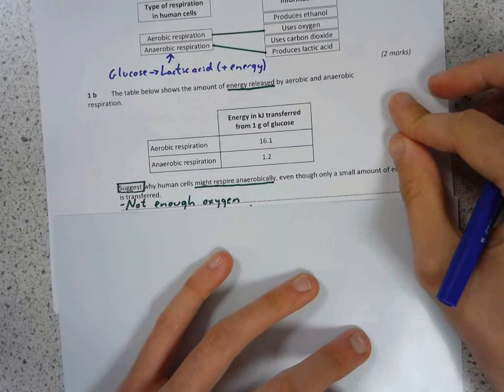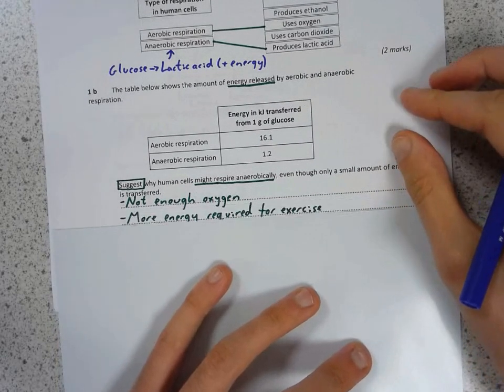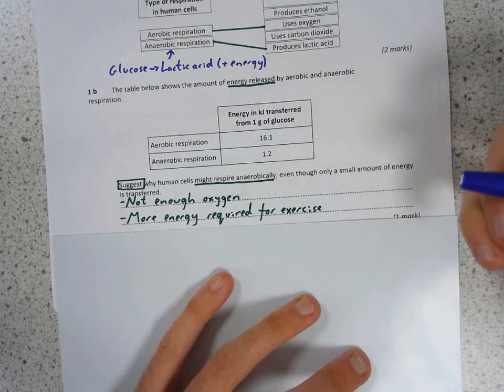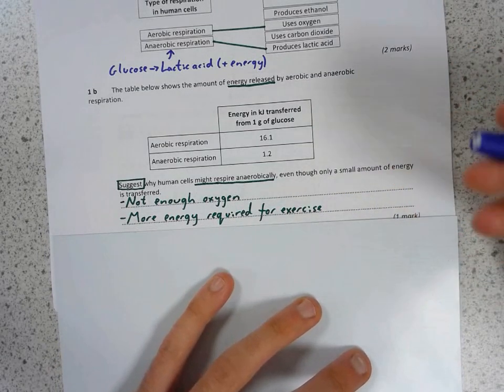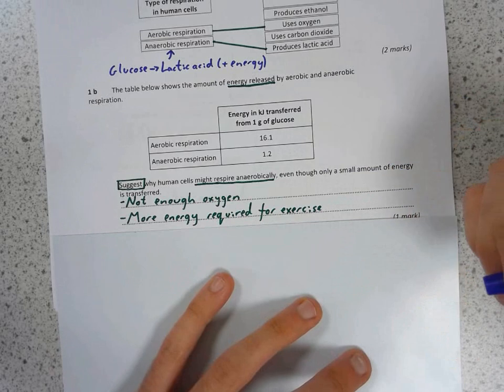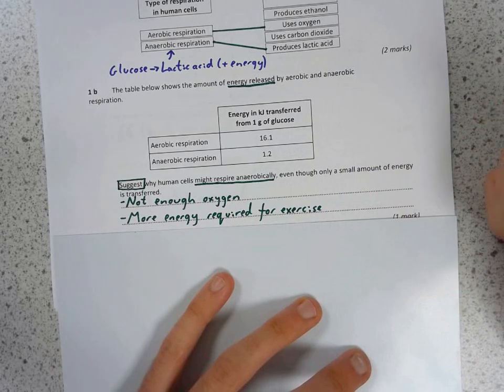Well, the reason is that there's either not enough oxygen, or we could say that more energy is required when we're exercising. So when we're carrying out exercise, that's when there's going to be not enough oxygen, so we'll be carrying out anaerobic respiration. Okay.